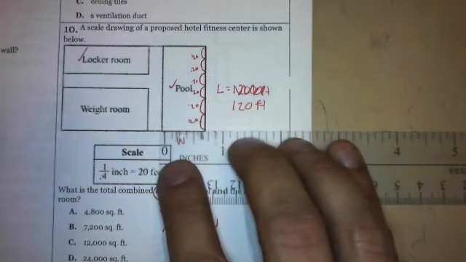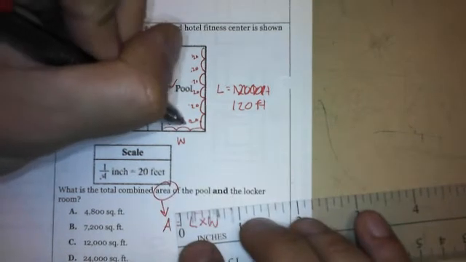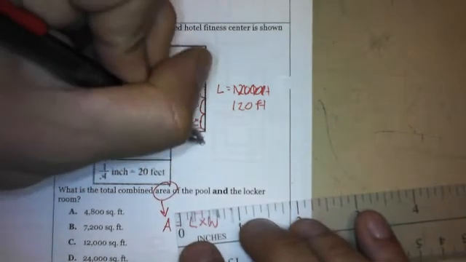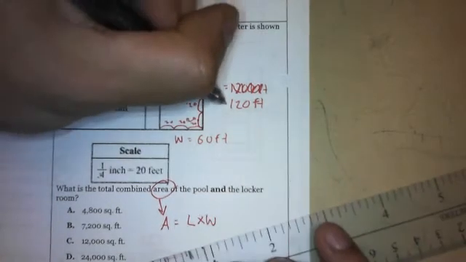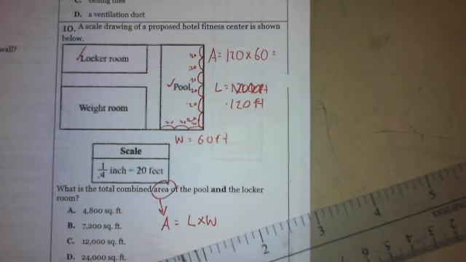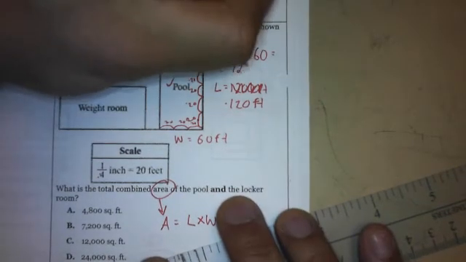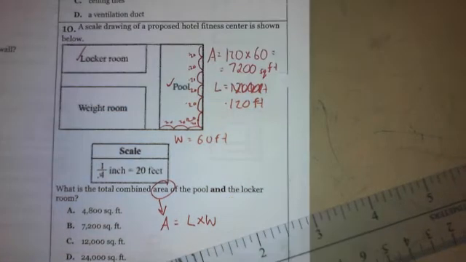120 feet. Okay. And here we do the same thing. We have 1, 2, 3. That's 20, 20, 20. That's 60 feet. So the area here is 120 times 60. We did spend time calculating area this year, and we did calculate areas of rooms. We did this for the classroom. This is 7,200 square feet.